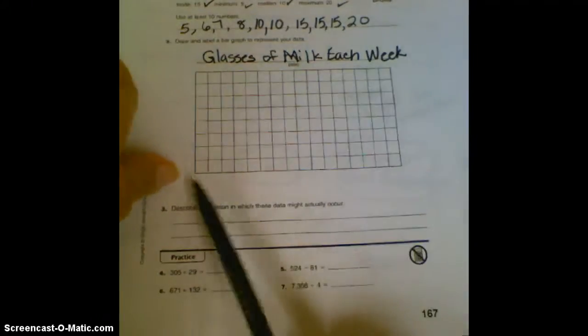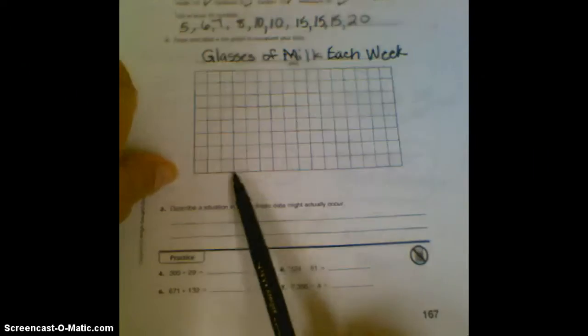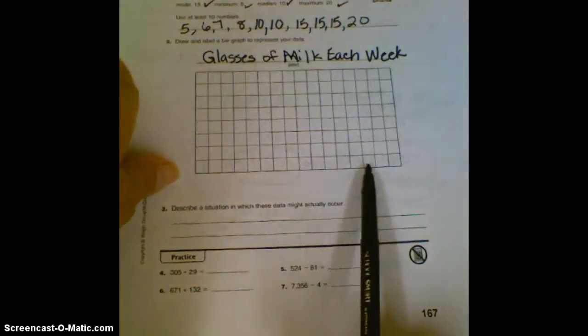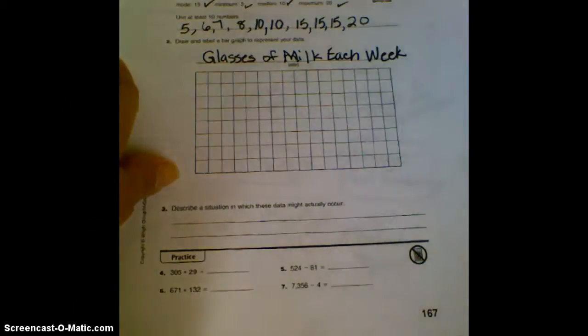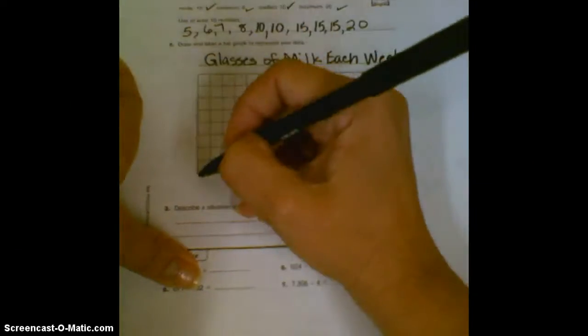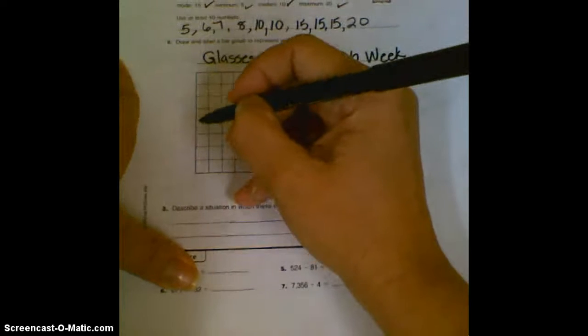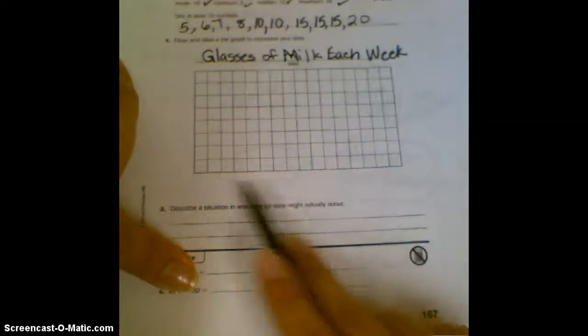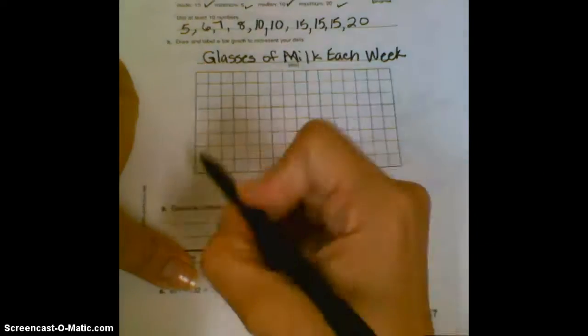Let's see if I can count by ones. 1, 2, 3, 4, 5, 6, 7, 8, 9, 10, 11, 12, 13, 14, 15, 16. I don't have enough. I could count by twos. Can I go up counting by twos? 0, 2, 4, 6, 8, 10, 12, 14, 16. I don't have enough. I'll maybe have to go by twos going this way then.